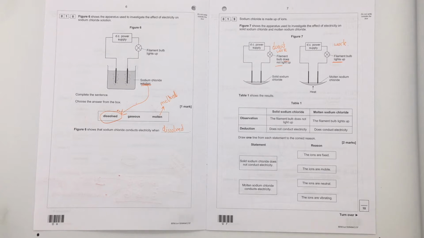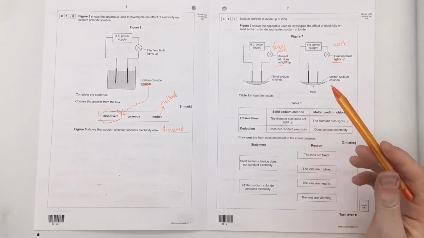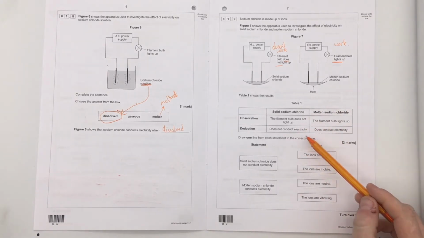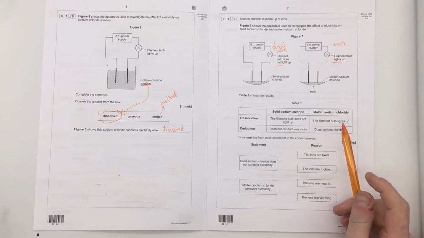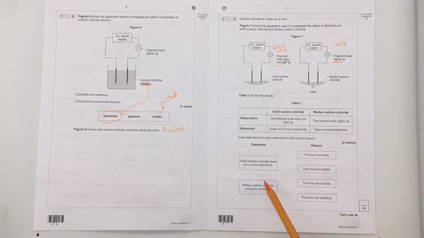So let's have a look at those results. I mean, look, I've jumped the gun. I've been a moron, really. It's already explained it there for us, which is why I should always read the question first. But I suppose going along and making notes isn't the most unuseful.